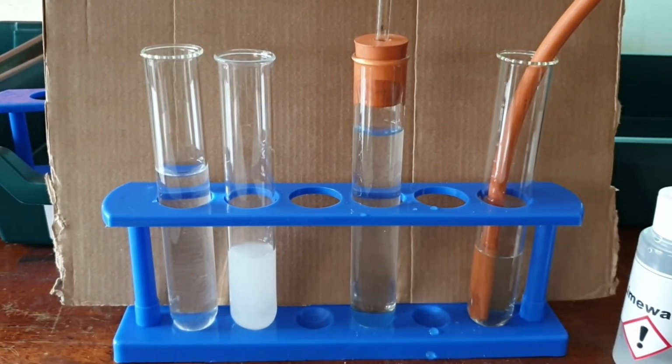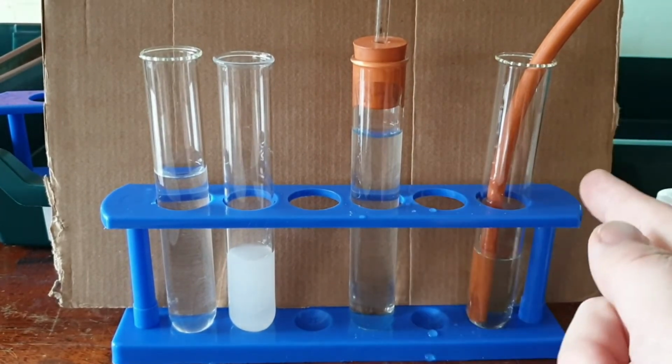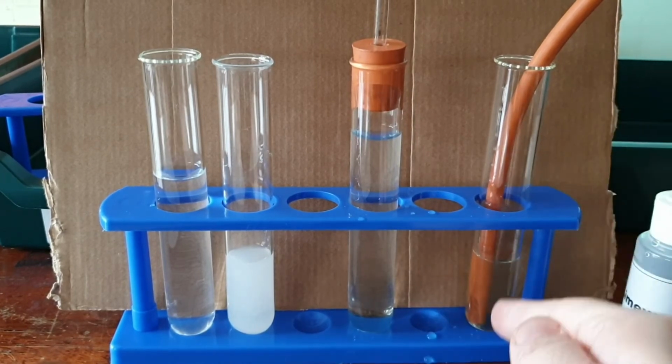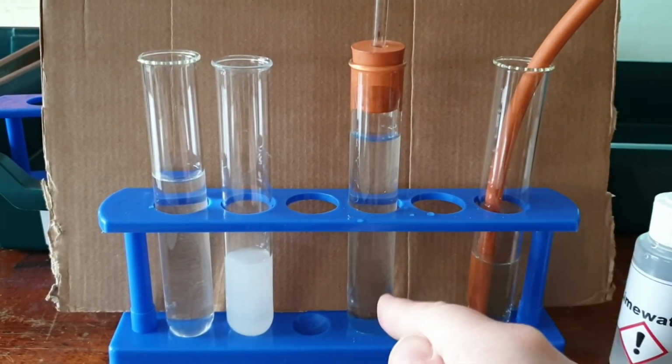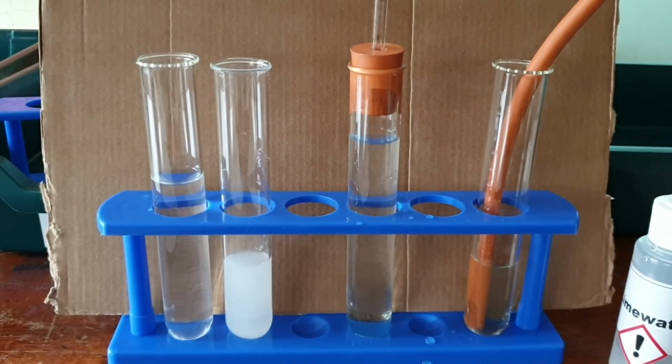And that's the test for carbonate. So it's actually the test for carbon dioxide. So you add an acid. If you get a gas, it must be carbon dioxide. Sorry, add an acid, get a gas, test the gas. If the gas is carbon dioxide, we must have started off with a carbonate.